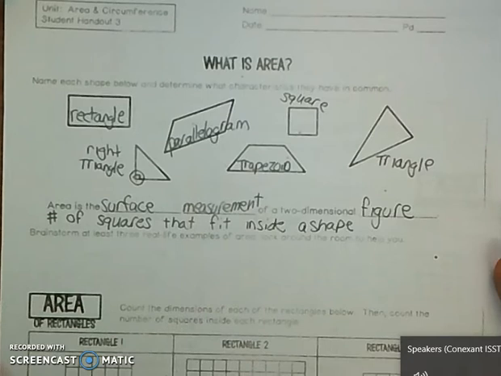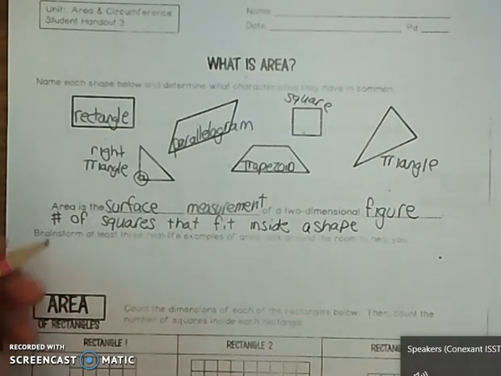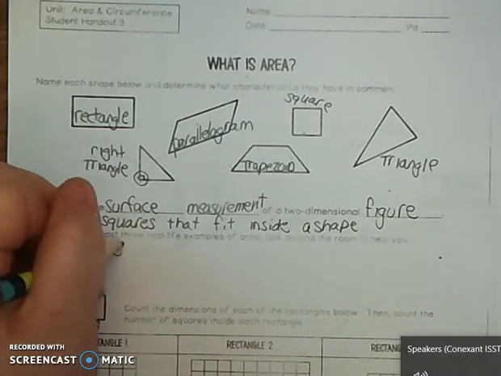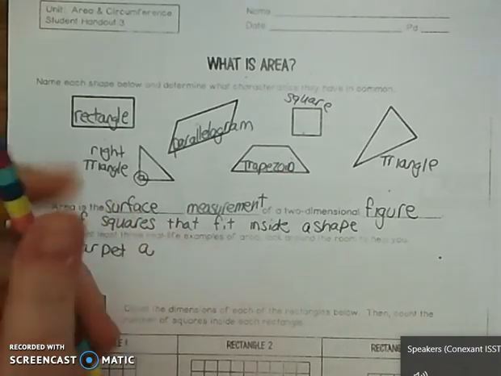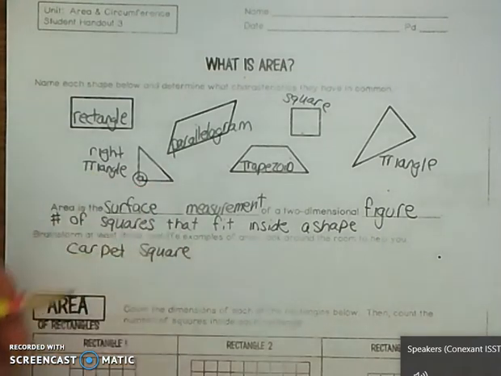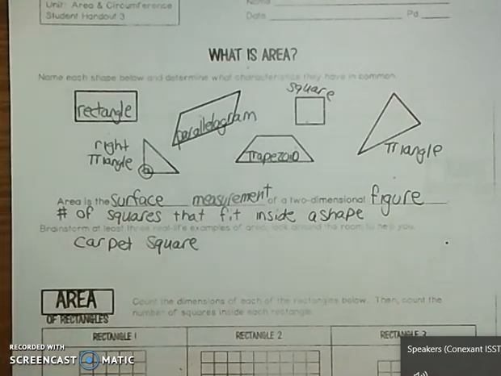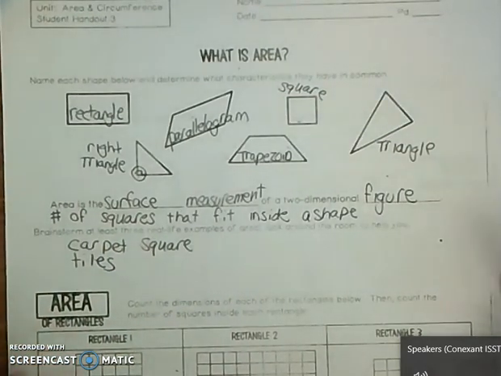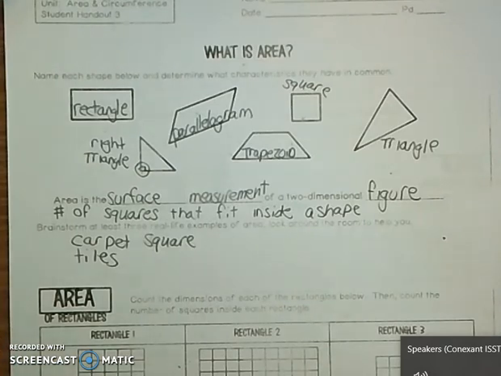So some real life examples where you see area is if you look right now at the carpet, there's carpet squares. So the number of carpet squares that cover this floor in this classroom, that's the area of this floor. The other thing, like when you go into the cafeteria, if you look at the tile on the floor, they're squares. So the number of tiles that make up the cafeteria is the area of the cafeteria floor. So you see area anywhere. If you look at the walls, the amount of paint that was used to cover the wall is area. Anything on a flat surface, anything inside the shape is the area of that shape.